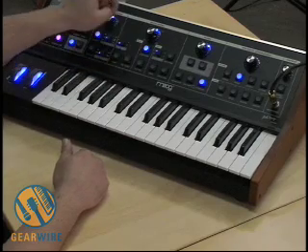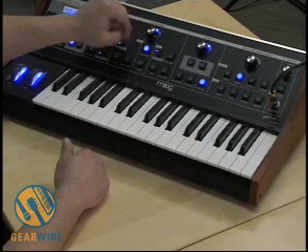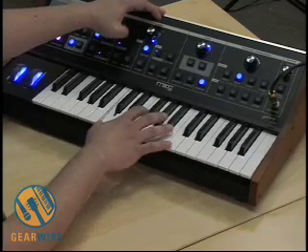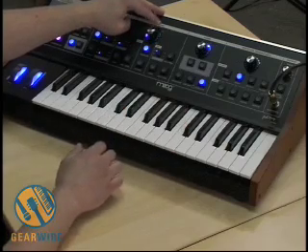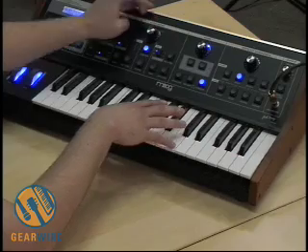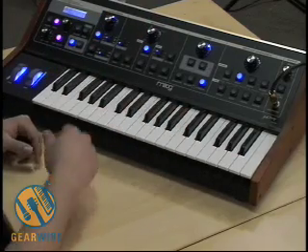But to change the glide rate, we see that this button's lit up. And this is the glide rate button. And that means that this encoder up here, this knob, is set to control the glide rate. So if we want a really slow glide, we could turn that up. Or we can turn it almost all the way down. That's sort of what I'm looking for.